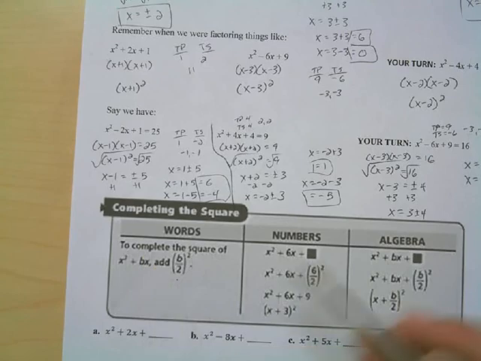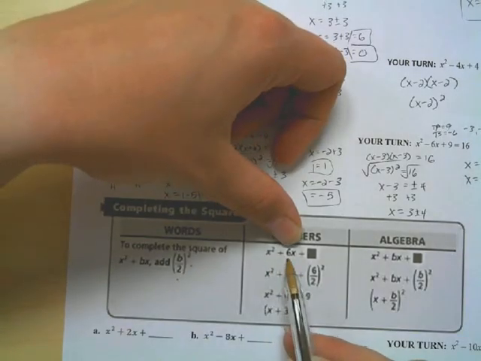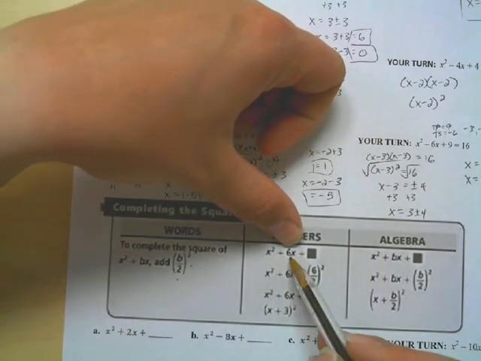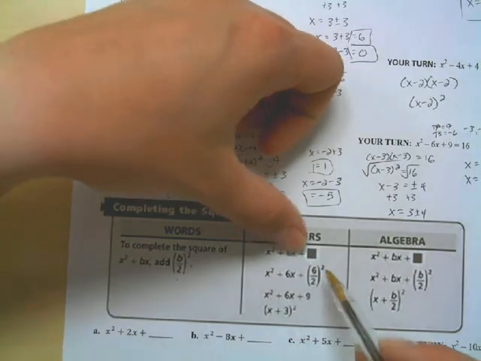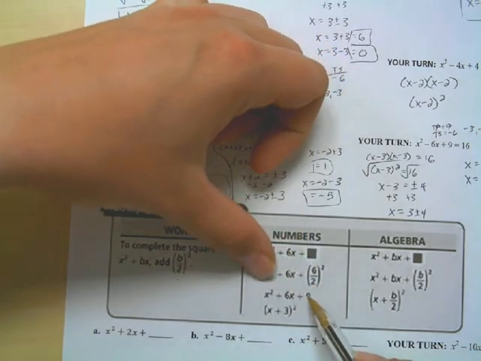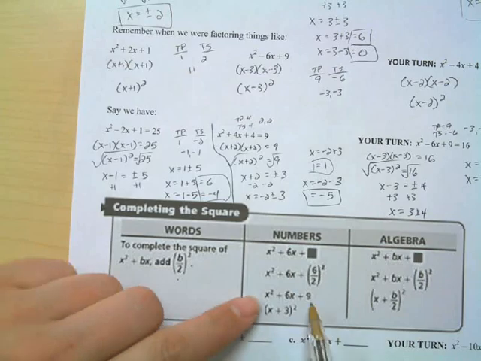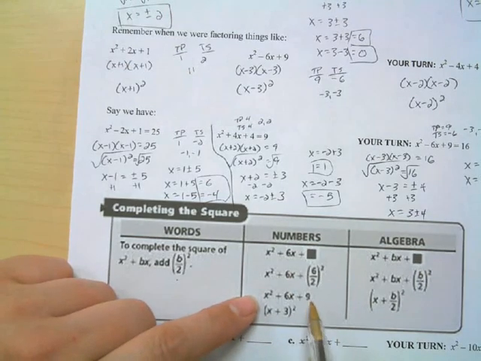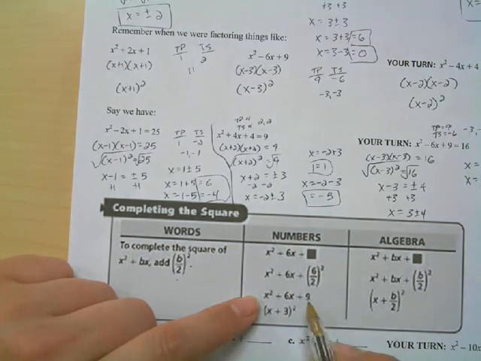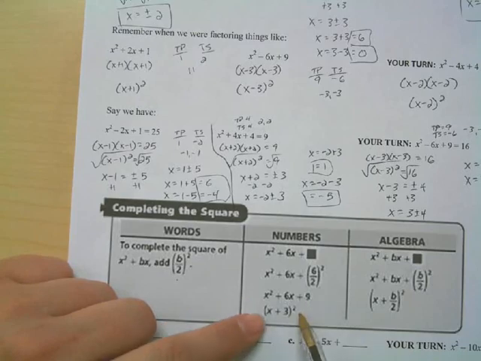So for instance here, if my b value is 6, I would take half of 6, which is 3, and 3 squared is 9. So I would add 9 in, and by adding in 9, that makes it a perfect square trinomial, so that when I factor it, I would get x plus 3 times x plus 3, or x plus 3 squared. Okay, so let's take a look at a couple of those.